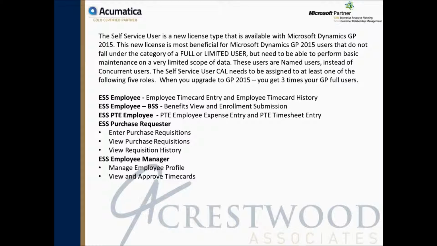So what are we going to use those self-service users for? I mentioned we're going to be able to do requisitions. We're going to be able to do HR and payroll related things, and some project accounting related things. The reason I put these roles in there is because it gives you an idea of the functionality you can use those self-service users with. One of them is the employee self-service, that's what ESS stands for. The employee role, and that person can enter their time cards and look at time card history. So you need to have that role to be able to enter time cards.